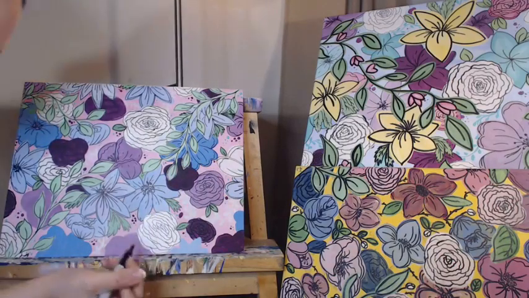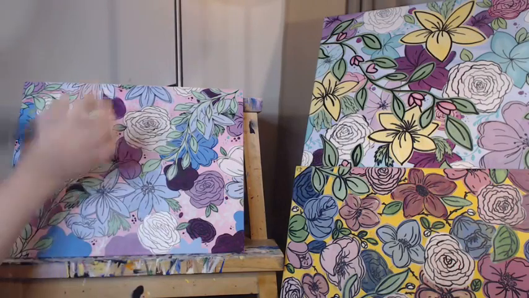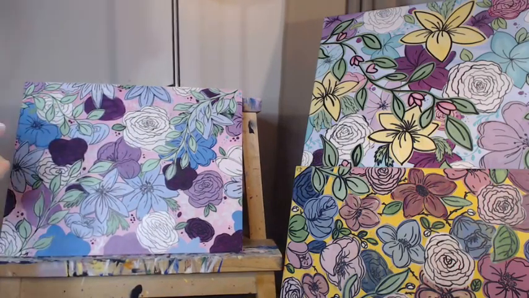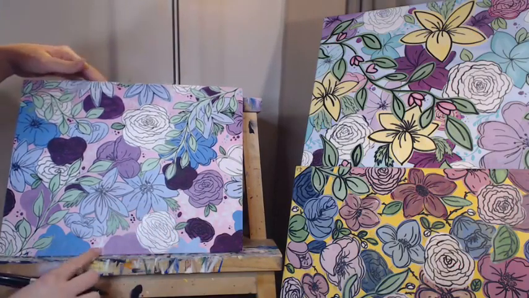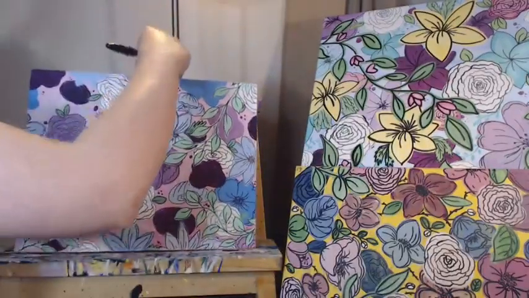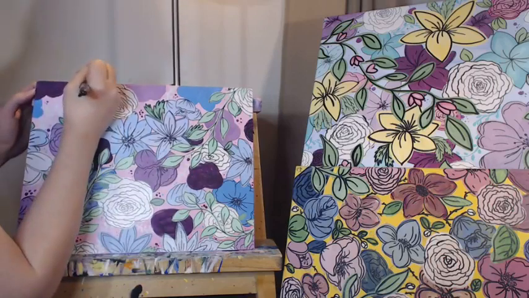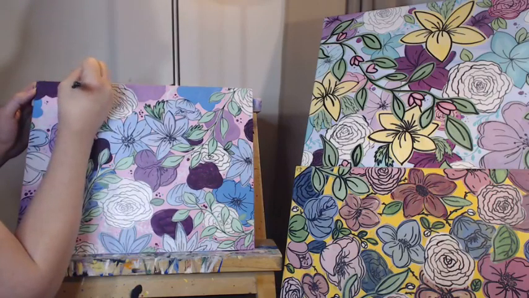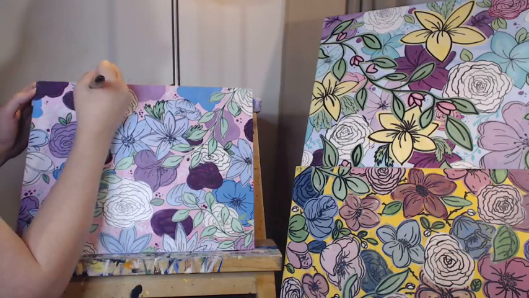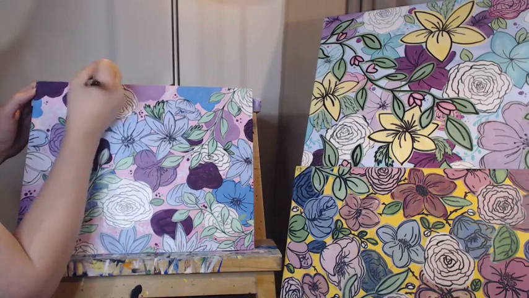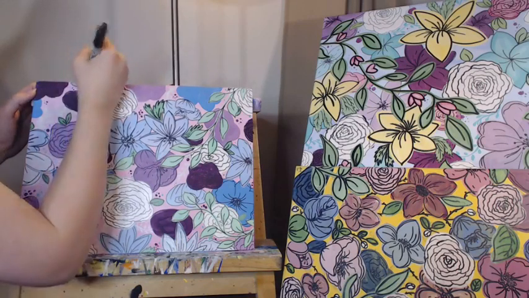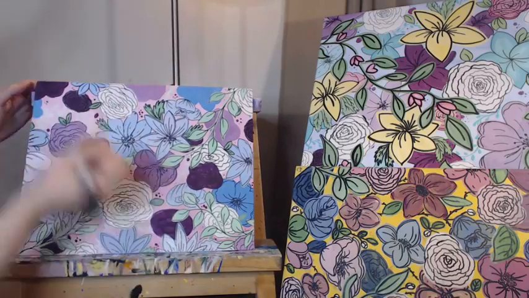Okay. This one too. That purple is kind of weird on my marker. I'm going to do those at the end, I think, just in case we ruin it. I think that's cute like that.